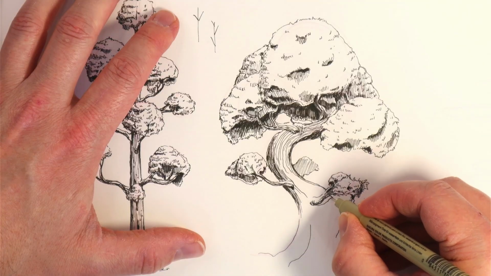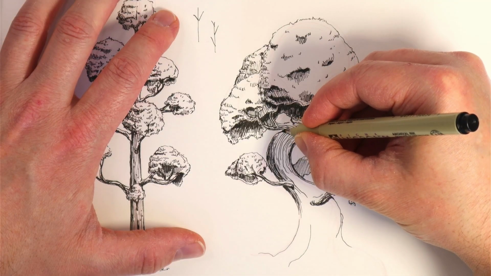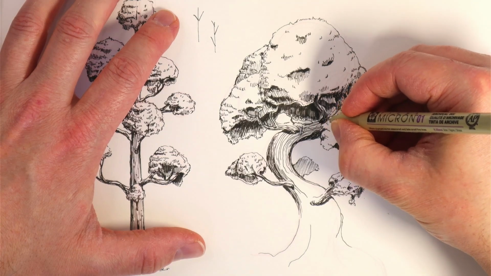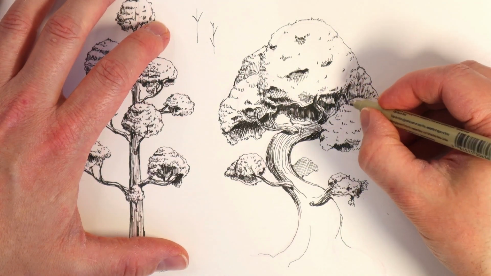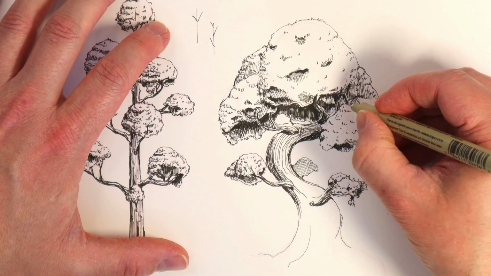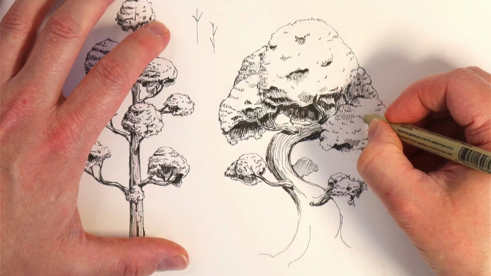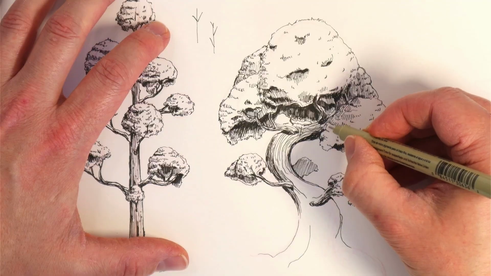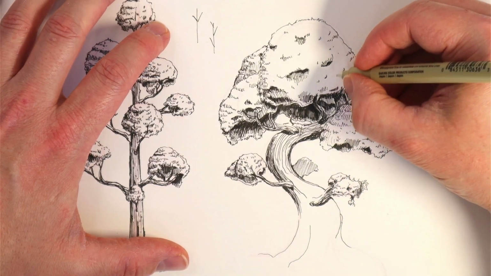I'm going to do some shadow here underneath where the branch is, like the branch is casting a shadow on the tree. I'm going to do the same thing here. Just makes it feel a little bit more like all of the shapes are interacting with one another in the same way that this shape is overlapping this one. So I'm going to come in and add in some shadows that I didn't think about earlier. Use directional hatching to imply the direction that the whole object is leaning. And that should help. I'll do the same thing down in here.